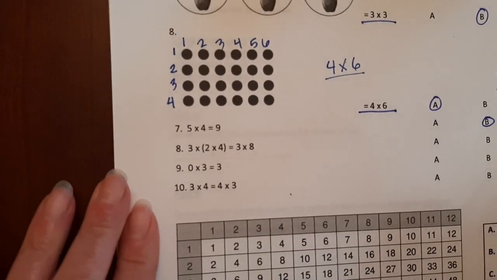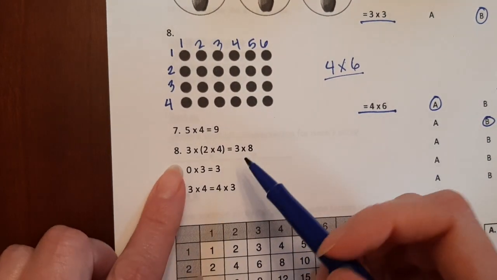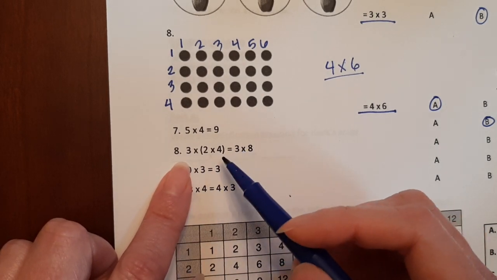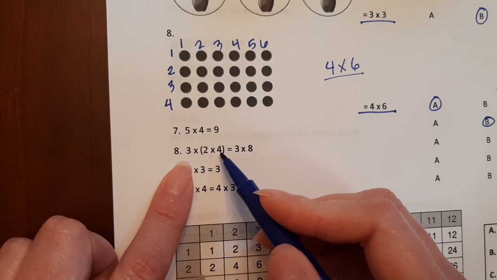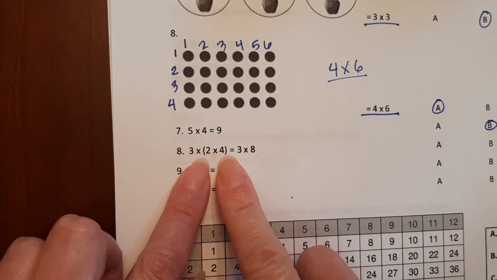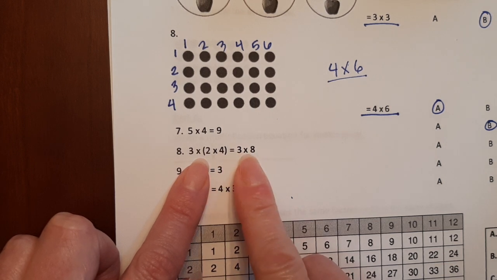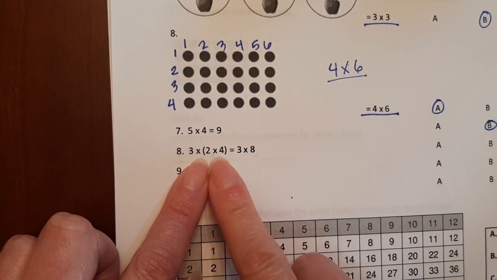Okay. The next one is an associative property problem. And I know that because I see these parentheses. Anytime I see parentheses, I notice that, well, on this one I need to determine if the associative property of multiplication is being used correctly.